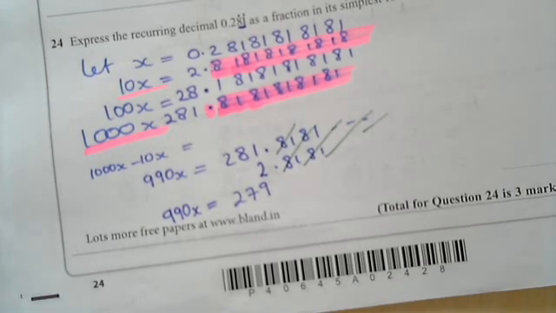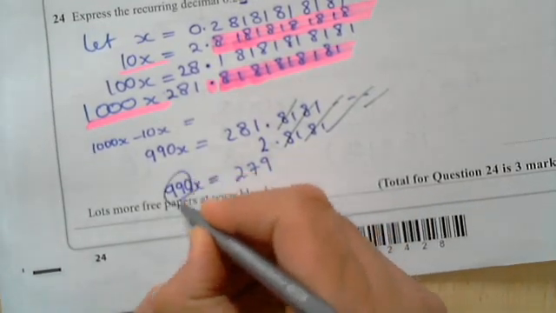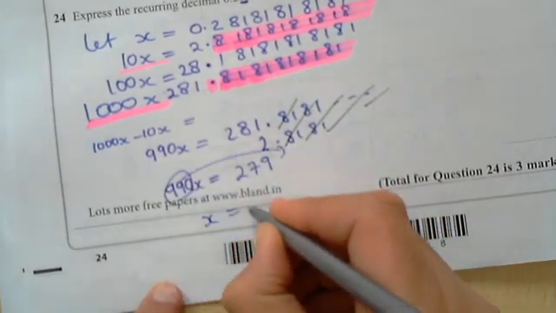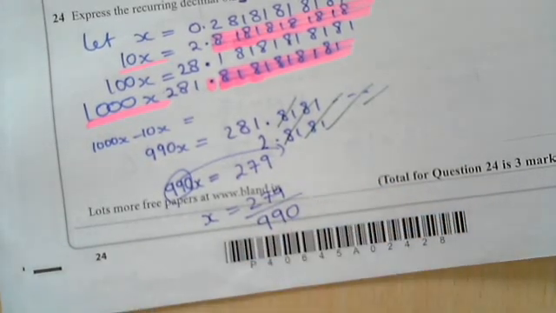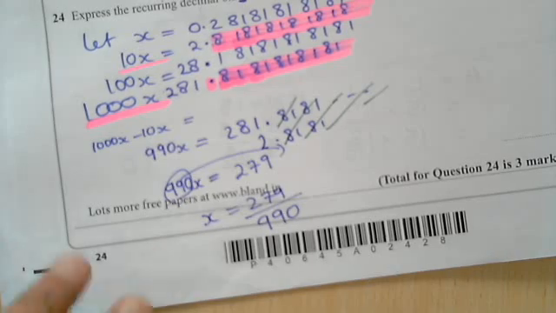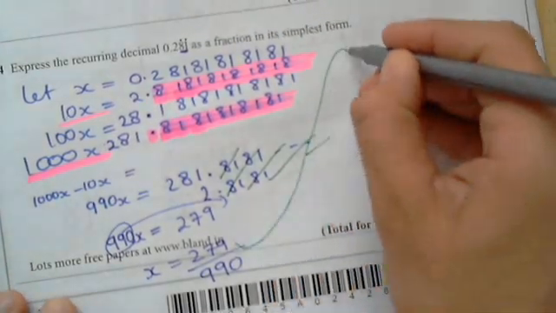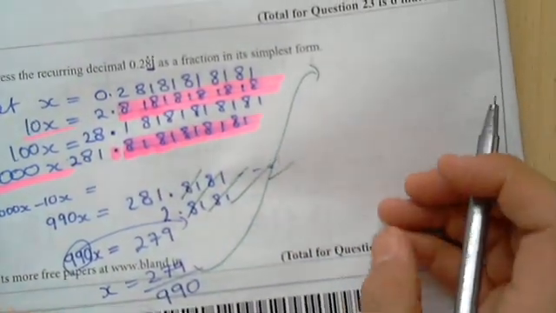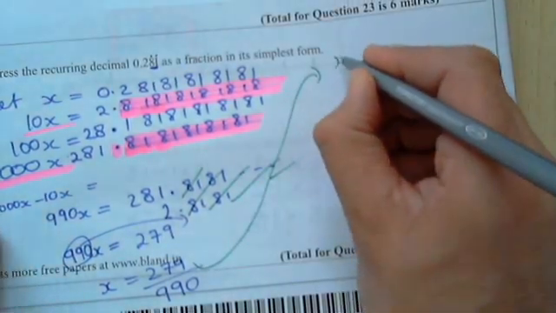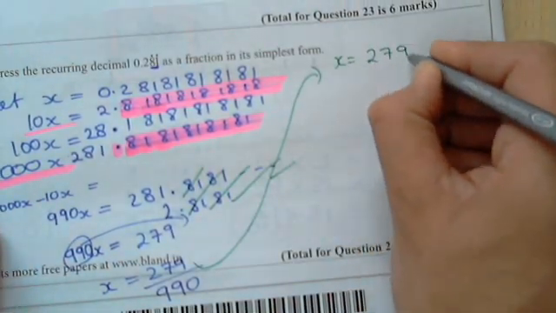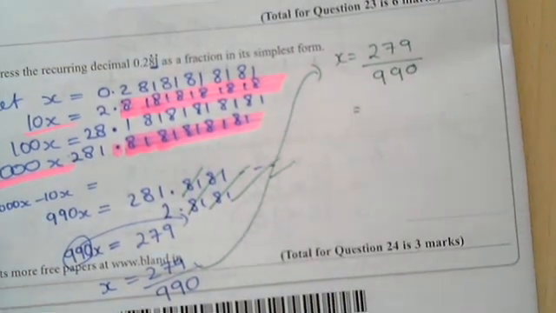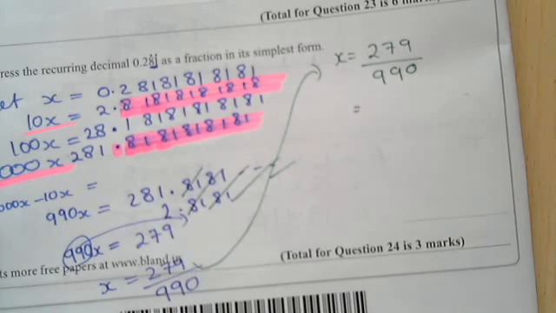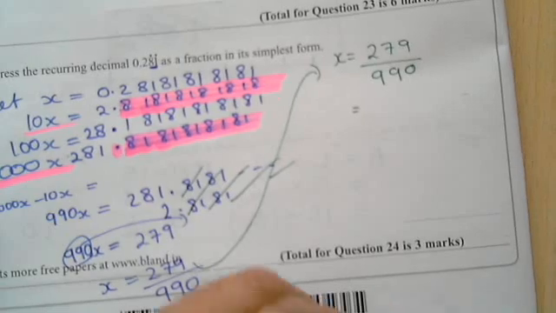Okay, so the opposite of multiplying by 990 is 279 divided by 990. I'm going to copy this question up here because I'm running out of space. I'm about to crash off the paper. So x is equal to 279 divided by 990. Okay, so what will that give us? Now, don't forget this is non-calculator paper. We need to divide. Let's start dividing by numbers we know will work.